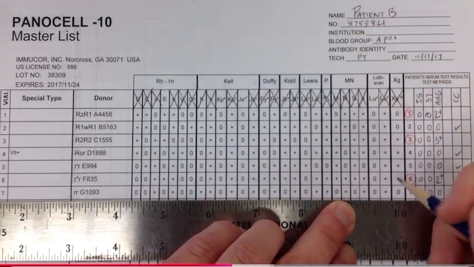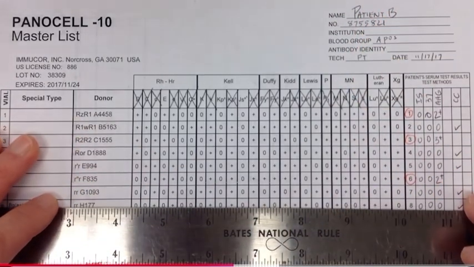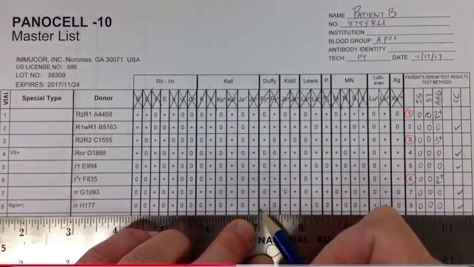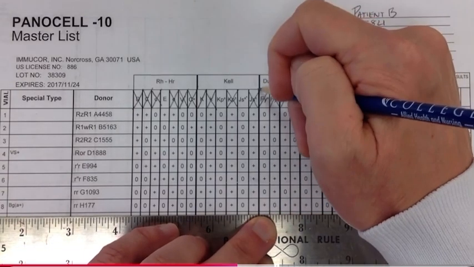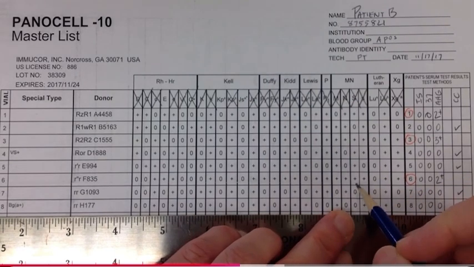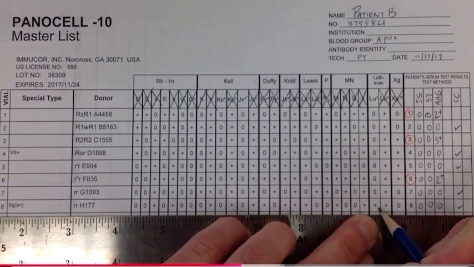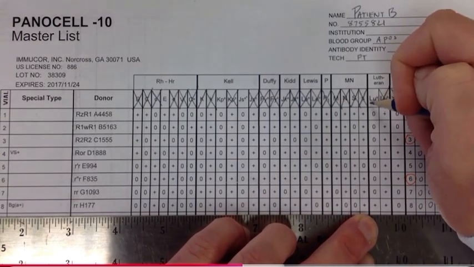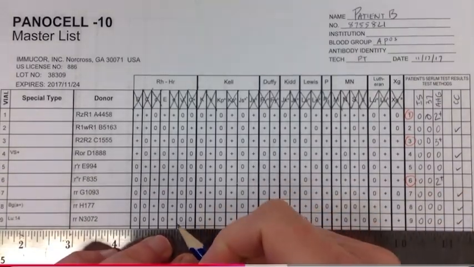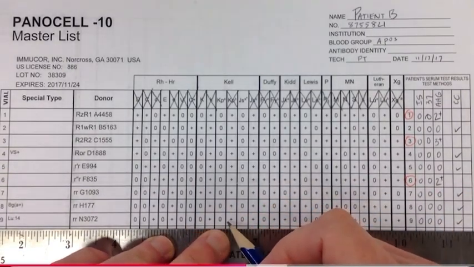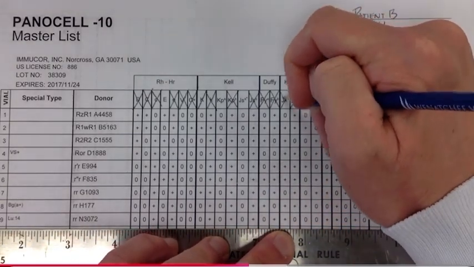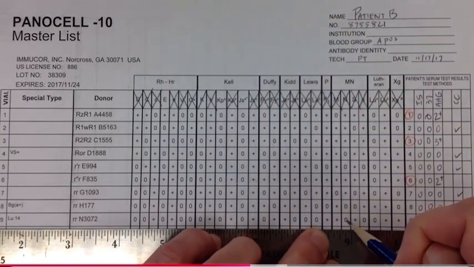Big N, homozygous. Okay, Duffy A, homozygous. Okay, Lutheran A is heterozygous, so we'll give that just a forward slash. Okay, Kid A is homozygous. Let's get rid of that.